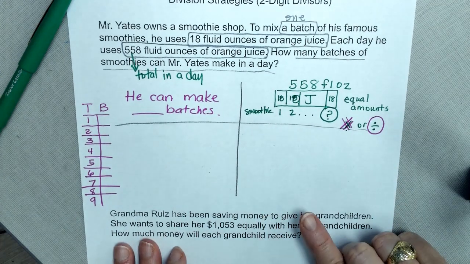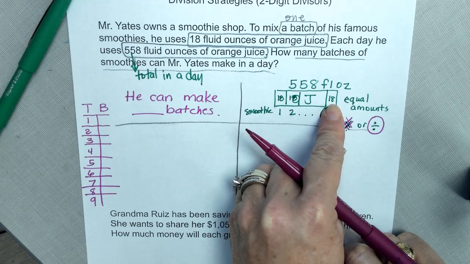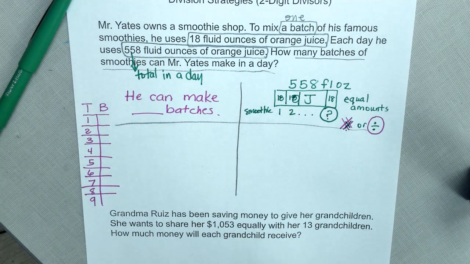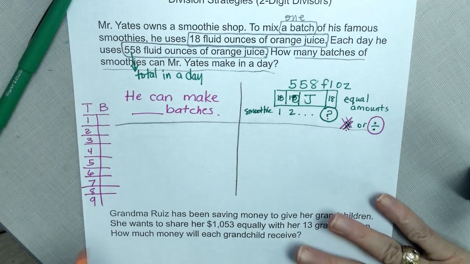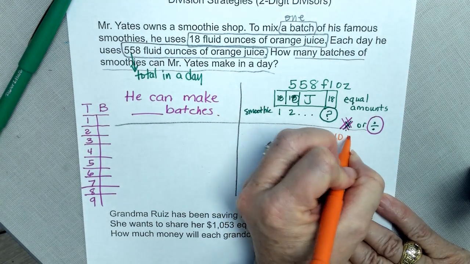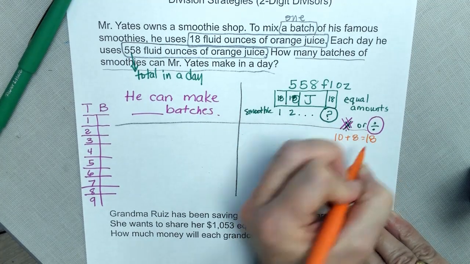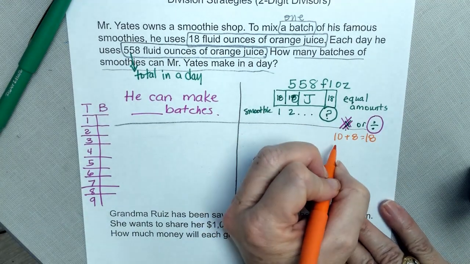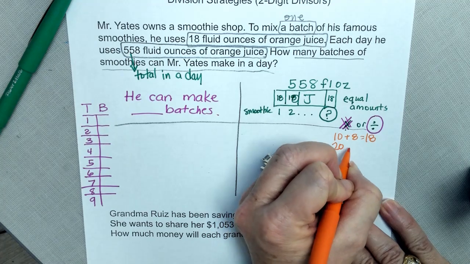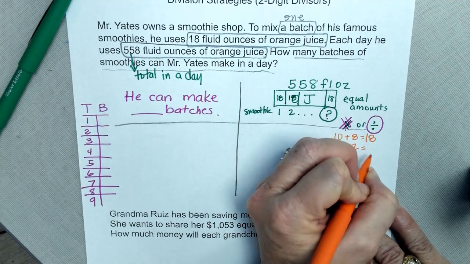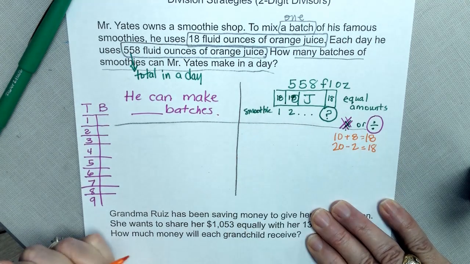And I'm going to be counting by 18. So at this point, I'm thinking, well, what would be the easiest way to count by 18s? So the number 18 is made up of the number 10 plus 8. That gives me 18. Or it could be 20 minus 2. That gives me 18 as well.